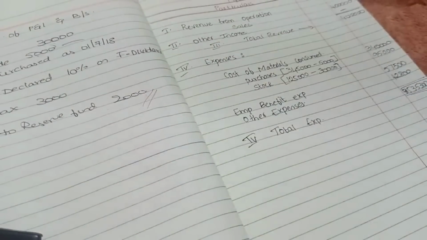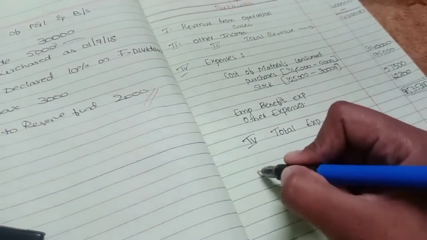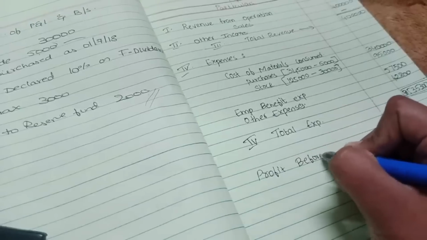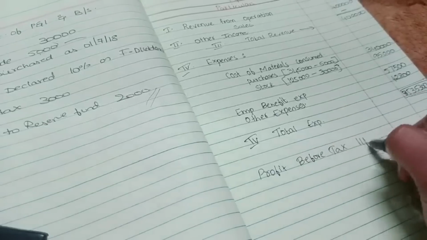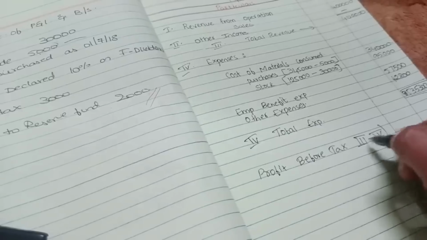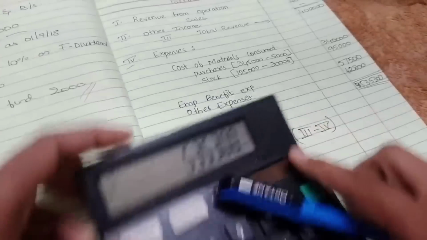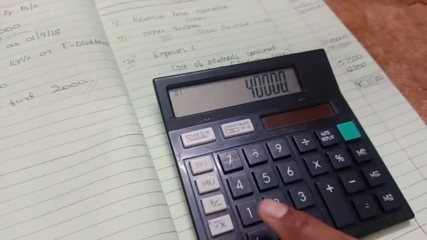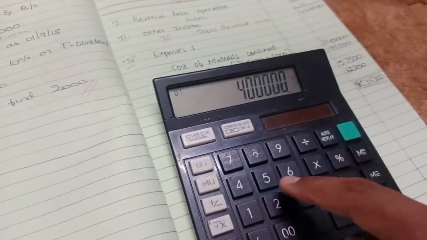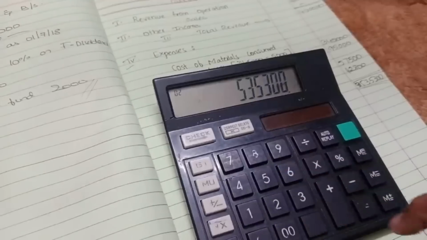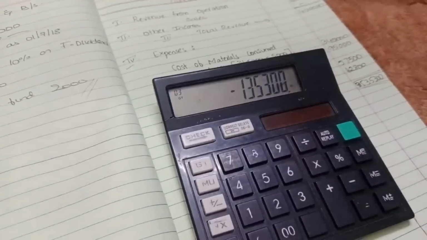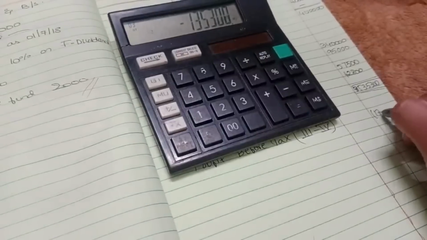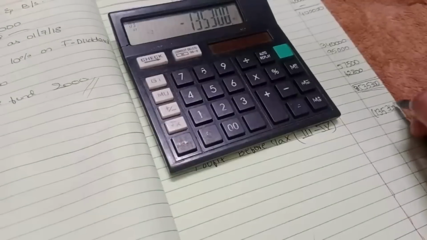After total expenses, what will we have? Profit before tax, which is 3 minus 4: total revenue minus total expenses. Total revenue is 4 lakhs, minus 5,35,300, the total expenses. How much are we getting? We are getting a negative, 1,35,300. You will write it in brackets, as 1,35,300 is a negative amount.